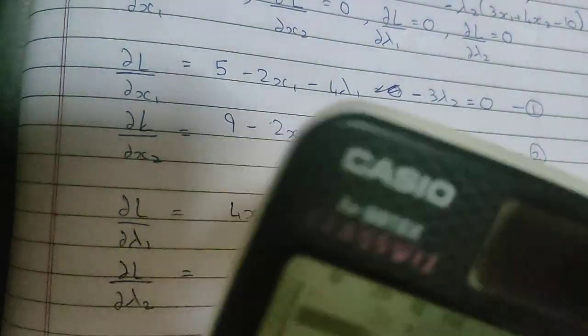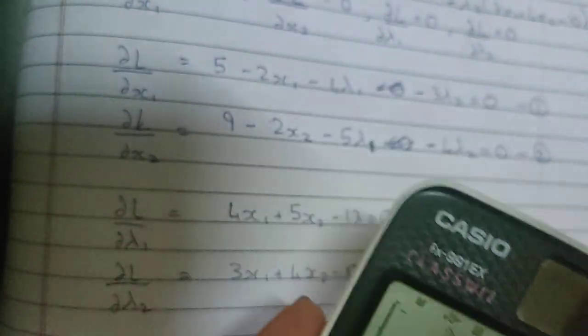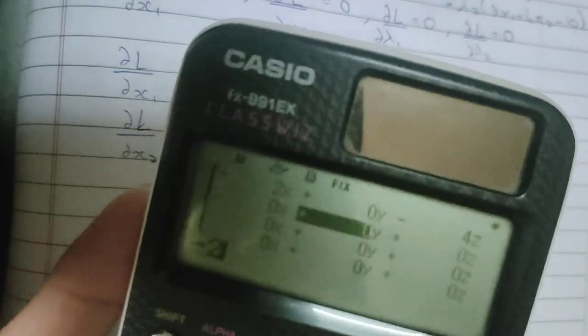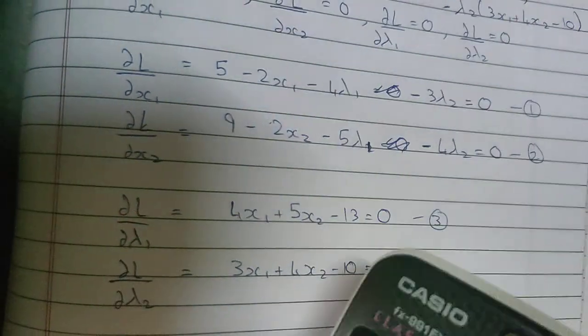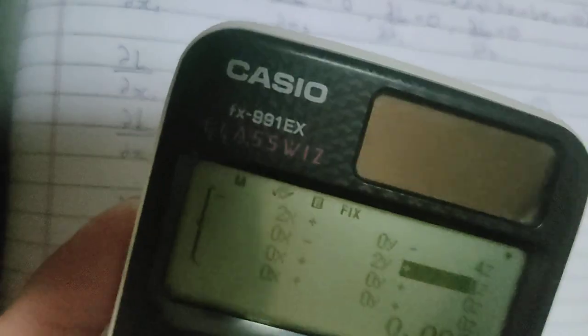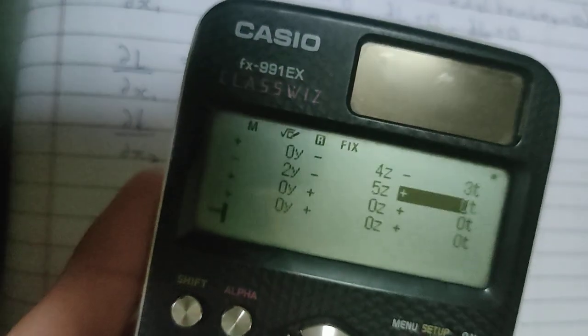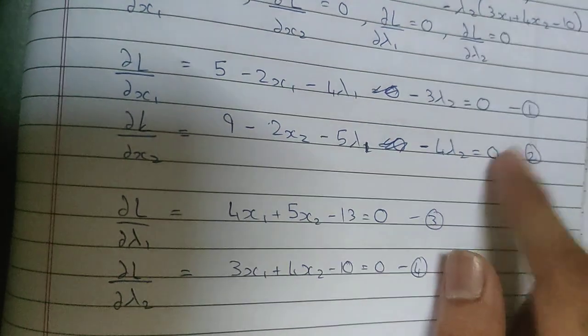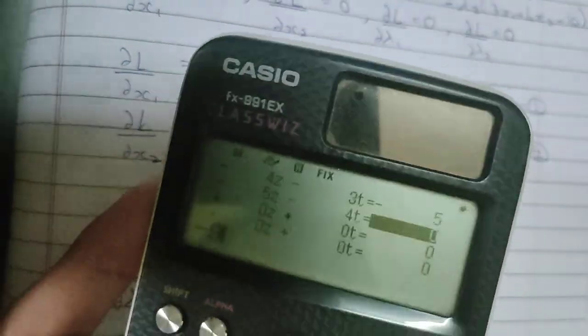Now here we don't have any x1 term, so its coefficient is 0. We have a minus 2 x2 term, so minus 2. Then we have minus 5 and minus 4 for lambda 1 and lambda 2. Lastly, we have a 9 which we will be shifting to the other side. So we will get minus 9, not 9, because we shifted it.